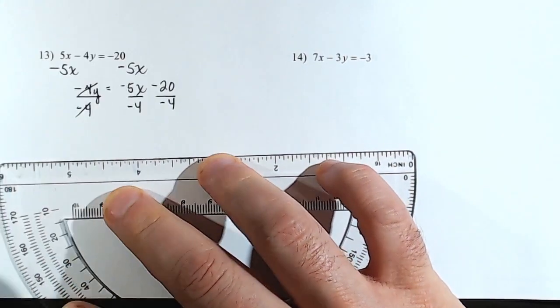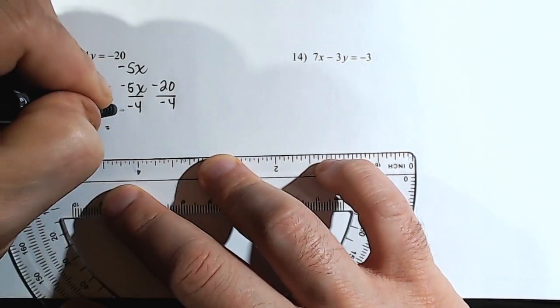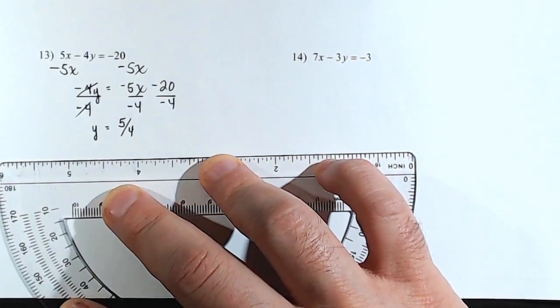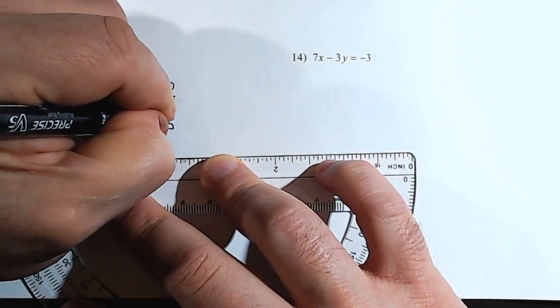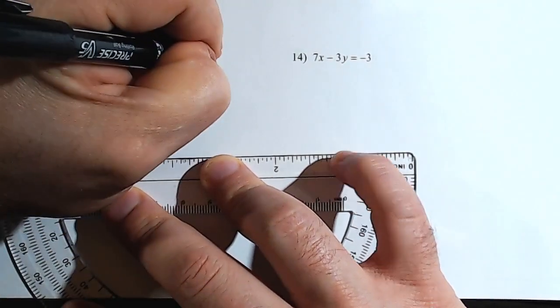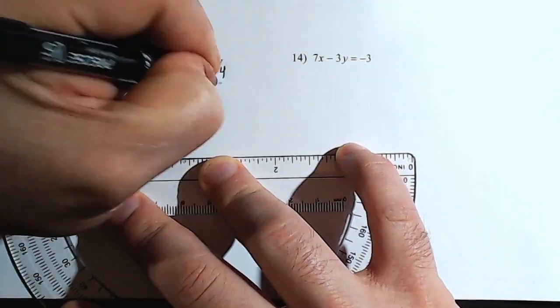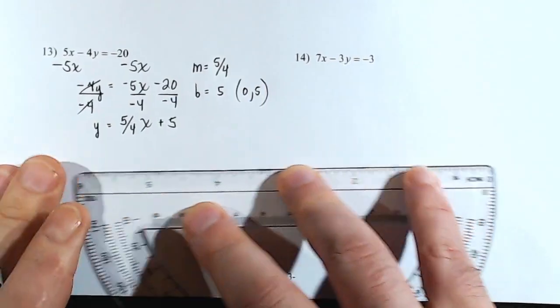Cancel out the negative 4s, you get y by itself. y equals negative 5x over negative 4, which is 5/4 x plus 5. So m equals 5/4 and b equals 5, which can be written as (0, 5).